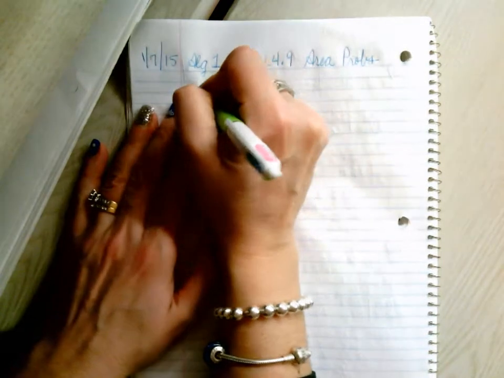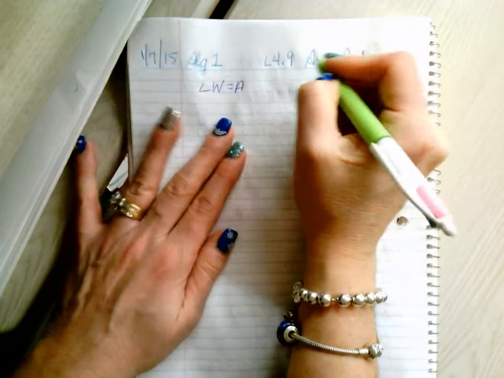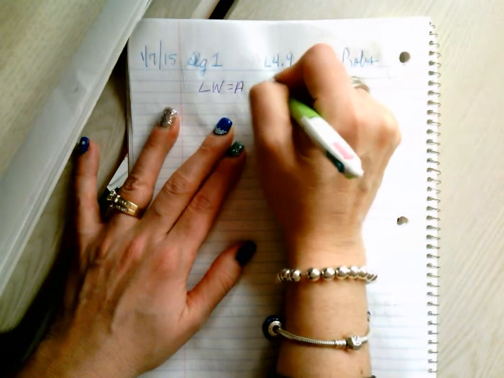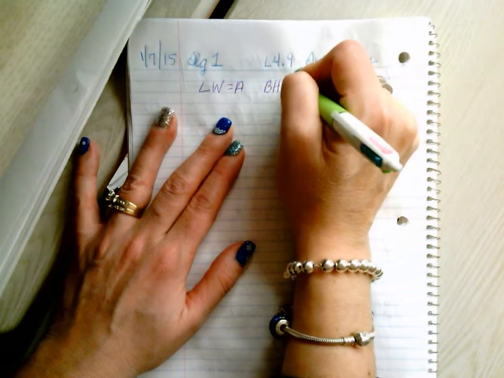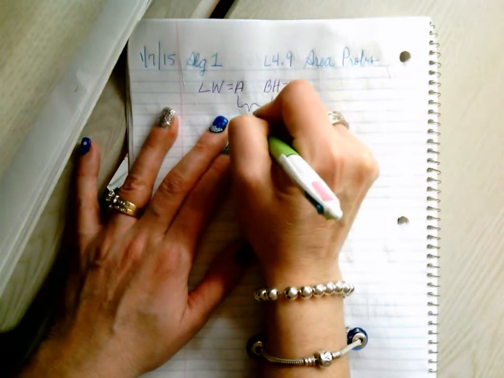Area is the space in a two-dimensional realm. Normally you think of area as length times width or base times height. These are basically referring to quadrilaterals, right? So squares, rectangles.